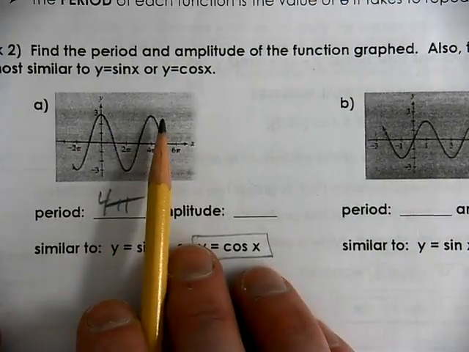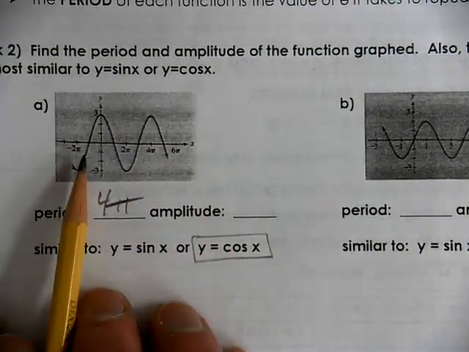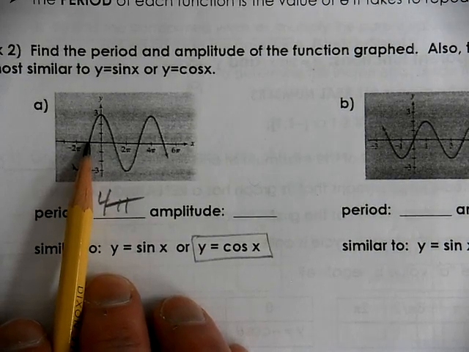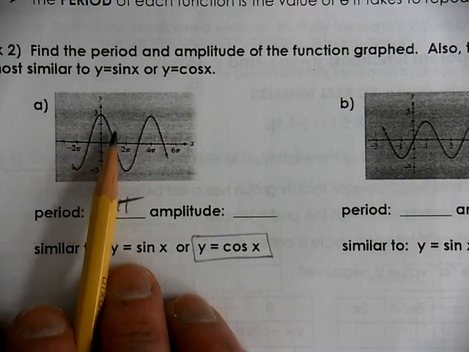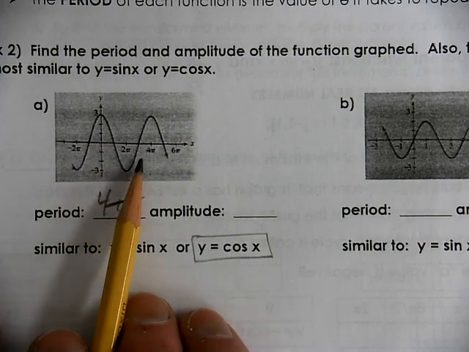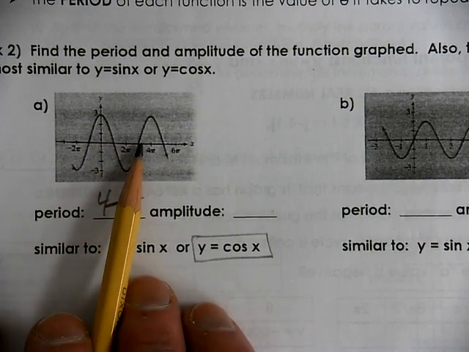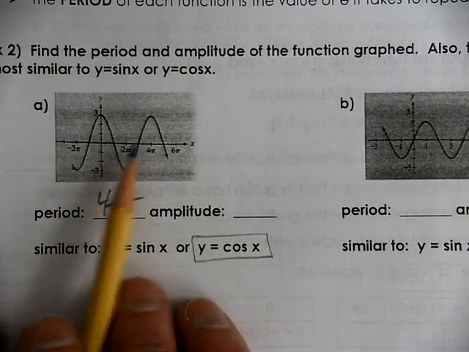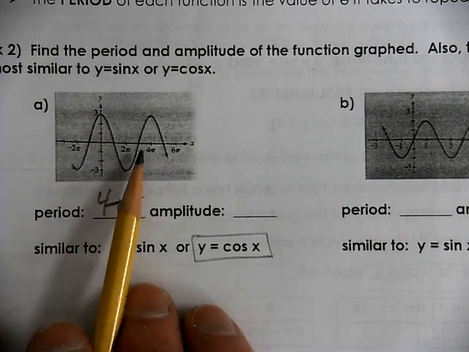Now, if you want to get crafty, you can start here at 0. And for you to go from 0 all the way back to increasing through 0 again, that is going to be 1 pi, 2 pi, 3 pi, 4 pi. It's going to be the same period.